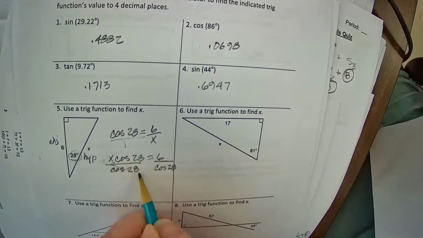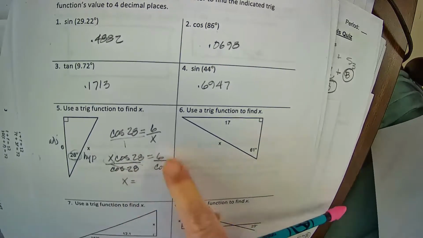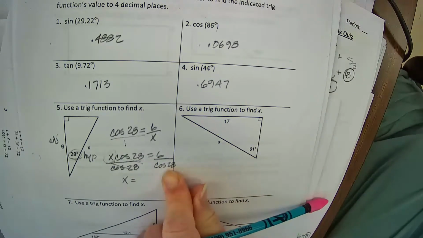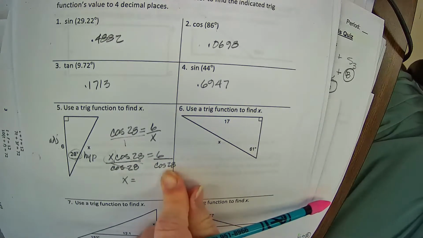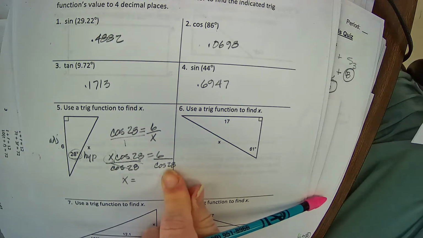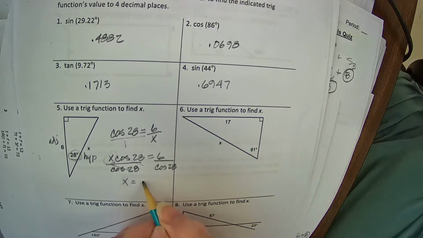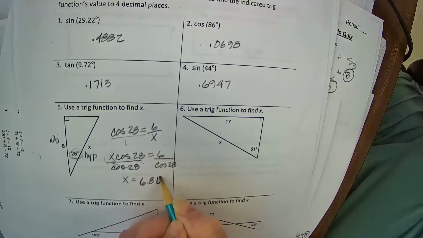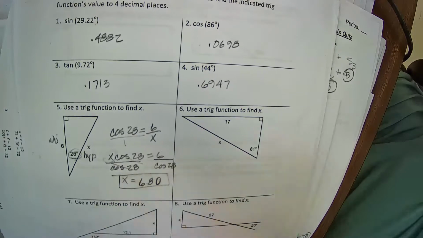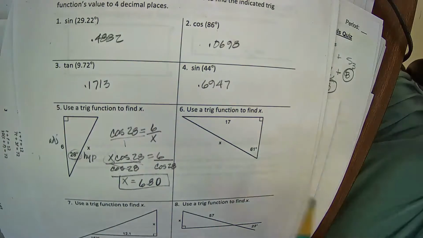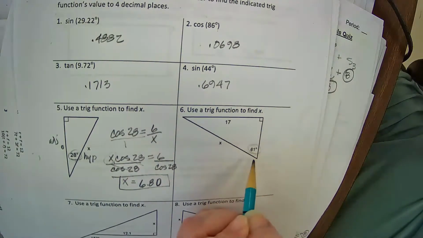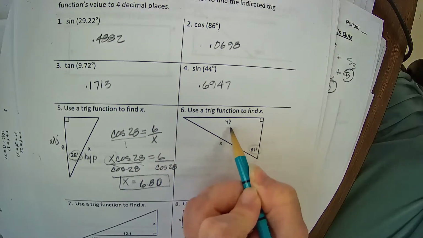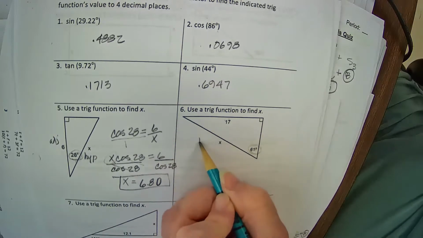And now, because that cancels, we can use the calculator and get the answer. Okay, so punch that in the calculator. And we get 6.8180, right? Okay, so we got that one. All right, here's the 61. What's the x in reference to it? The x is the hypotenuse.